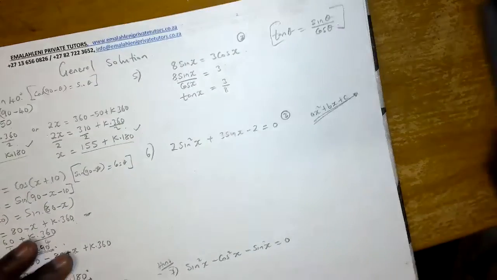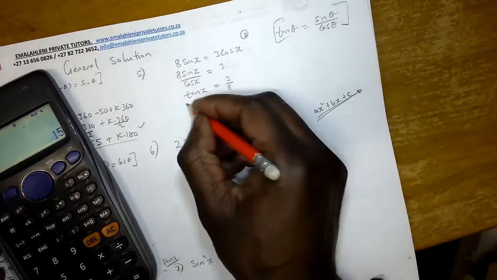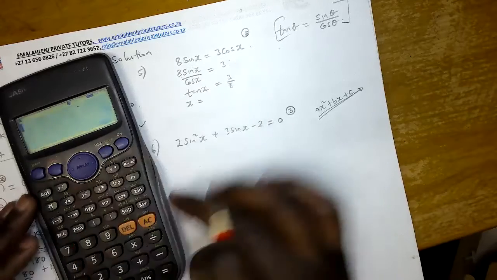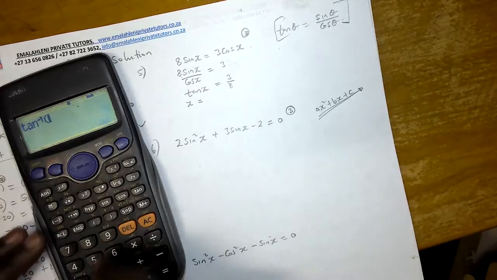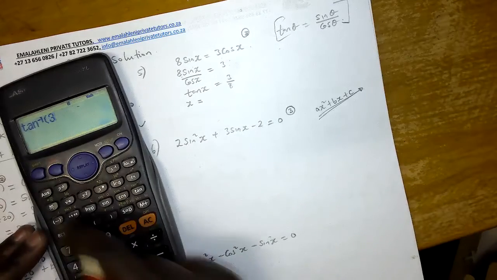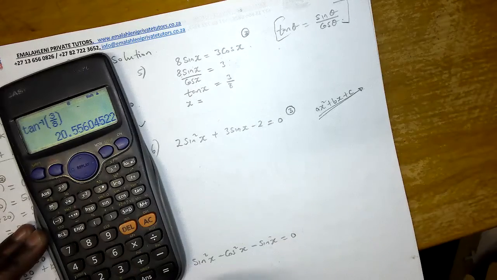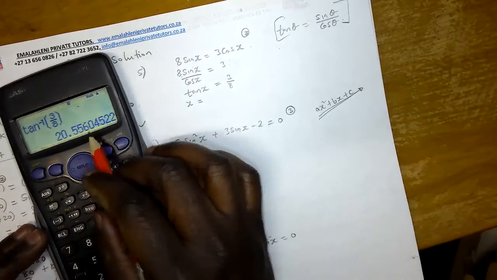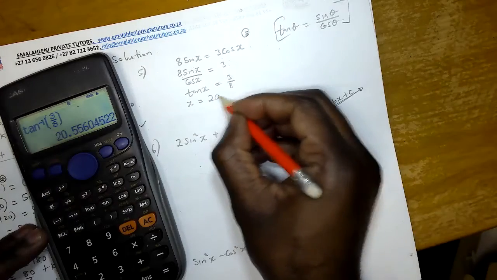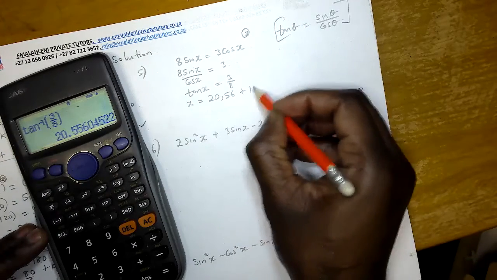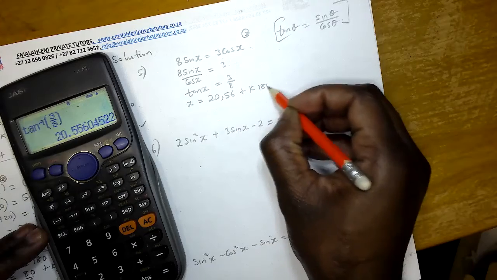Now, what is 3 over 8? x is going to be equal to the inverse tan of 3 over 8. Shift tan, okay, 3 over 8. We get 20.56, so x is 20.56 plus K 180.